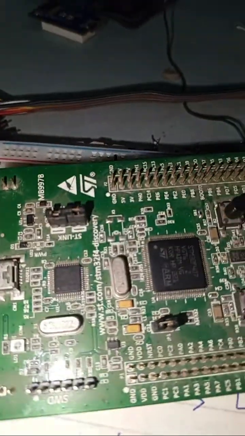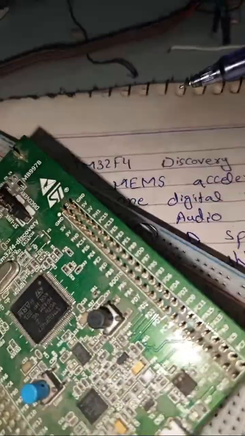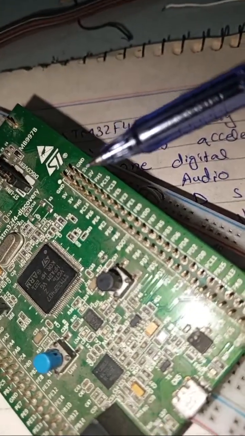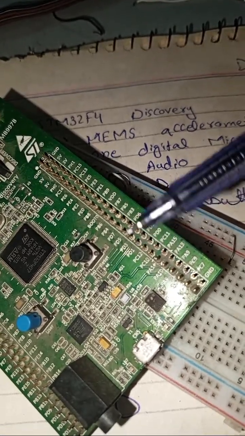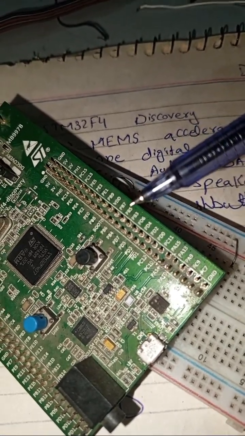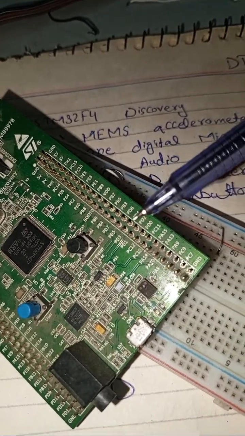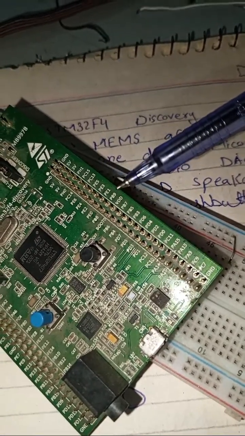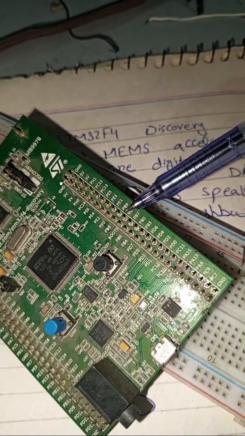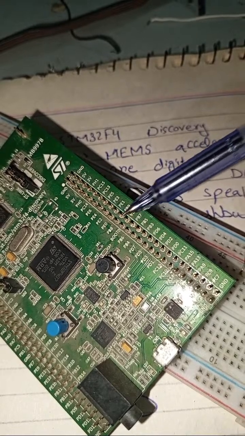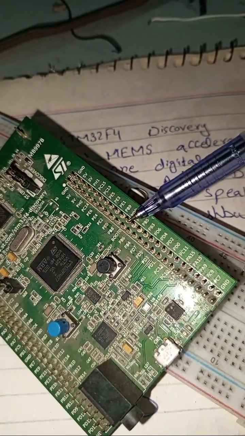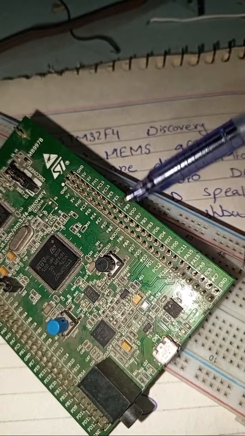PB8 and PB9. Let me see, where do I get these pins on my board? These are the pins. So these are close to the VDD, PB9 and PB8. These two pins have the VDD pin closer to them, we can use that.